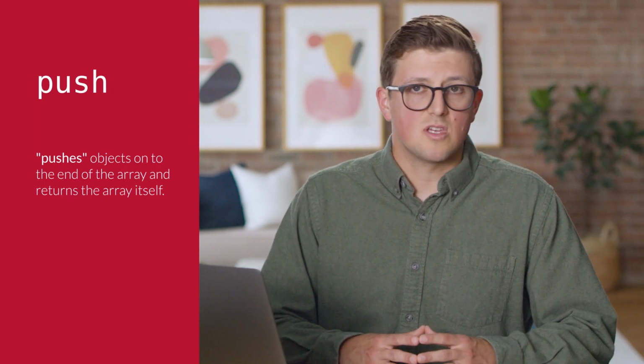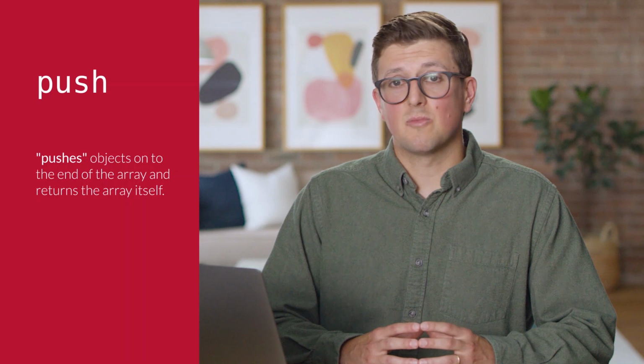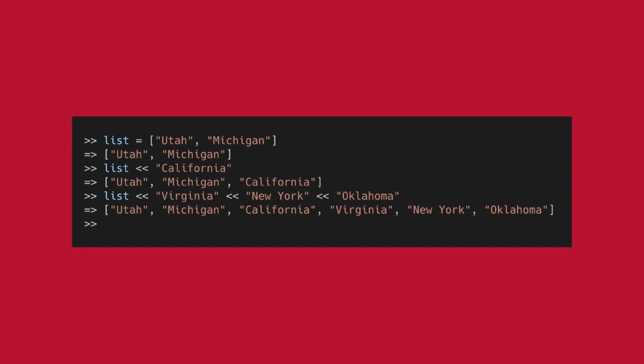Now, one thing that you'll see in a lot of Ruby code that looks a little bit different is something called the shovel operator. It's a double less than symbol, and it's actually the most common notation for pushing onto arrays. Let's look at our example. So we have a list of strings. We have 2 strings, one of them being Utah, the second one being Michigan. Now we can add a third string, California, to list simply by typing list and then our shovel operator, again, which is a double less than symbol, and then the string California.